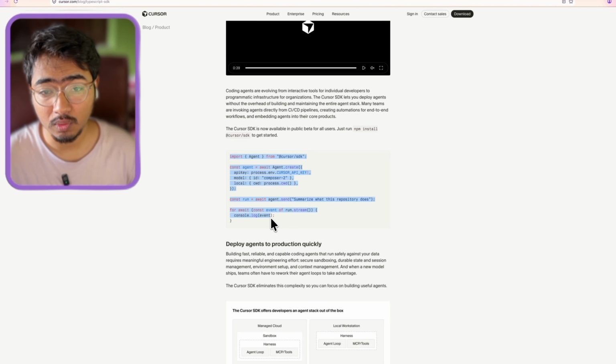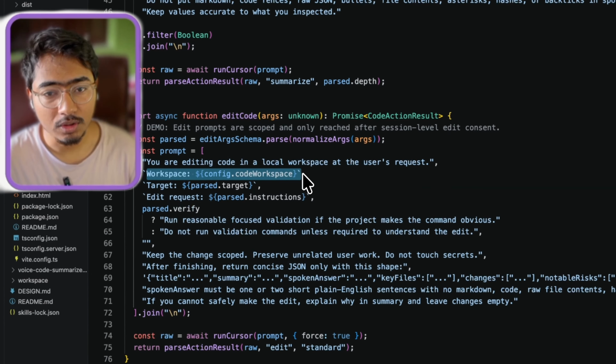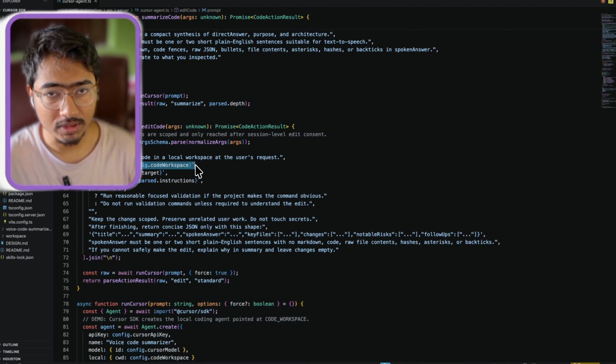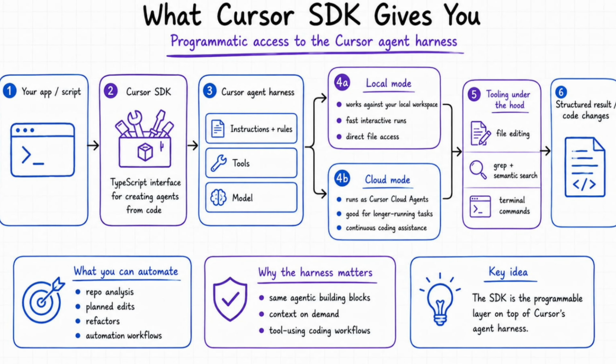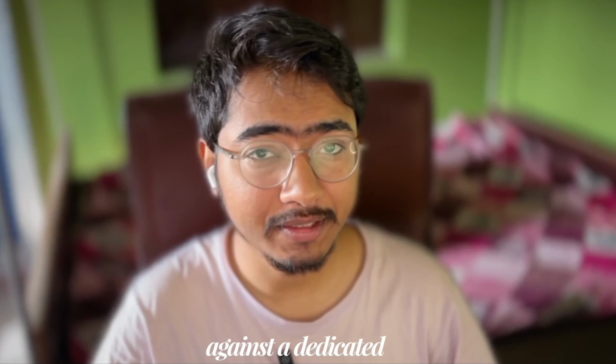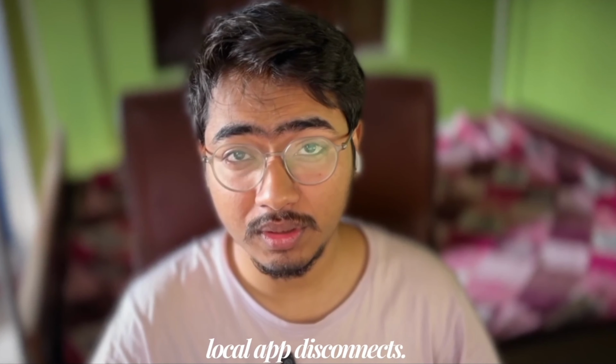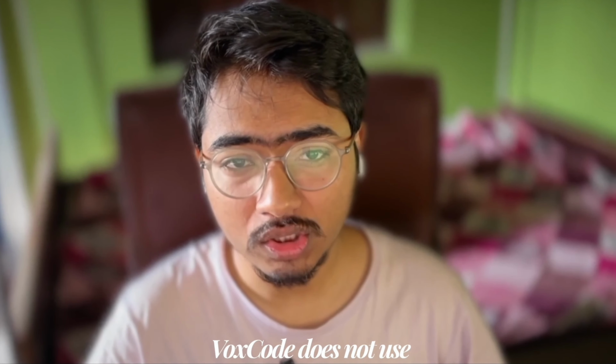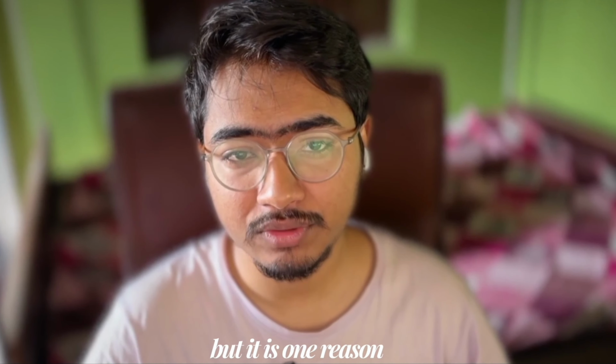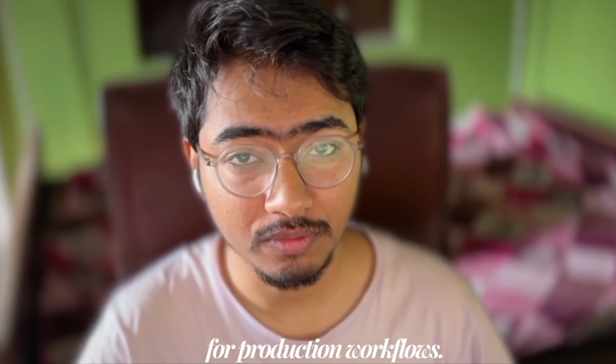The fastest way in is a local agent against your current working tree, streaming events as they come. In Voxcode, I used local mode, so Cursor worked against the local folder I choose as the code workspace. The SDK also supports Cloud agents. Cloud runs can work against a dedicated VM and continue even if your local app disconnects. Voxcode does not use Cloud mode right now, but it is one reason the SDK is interesting for production workflows.